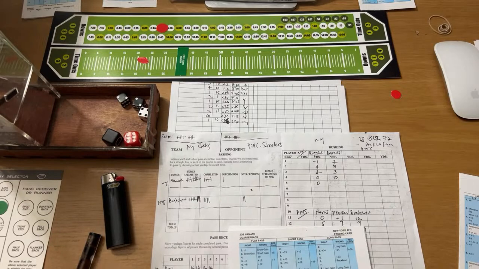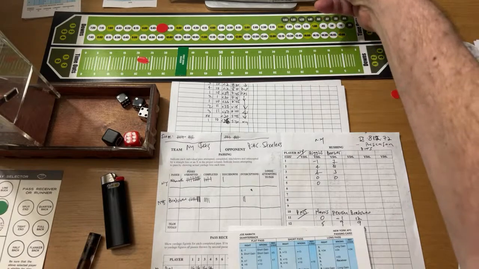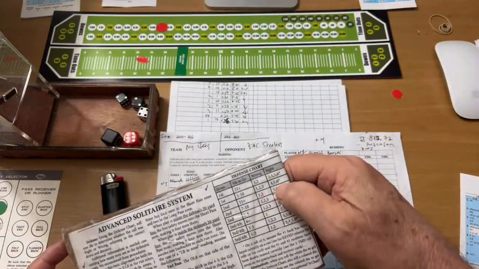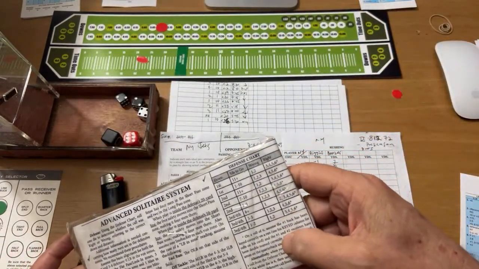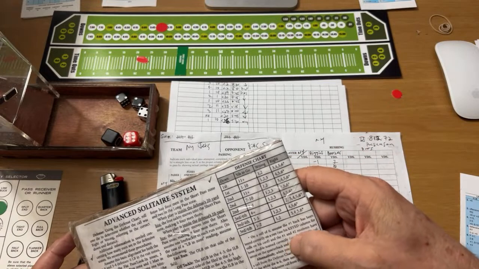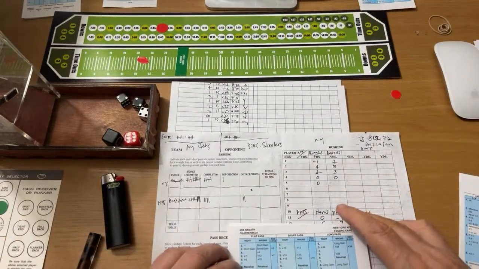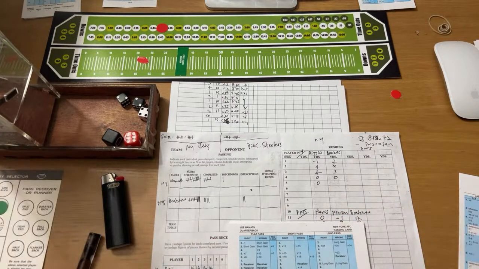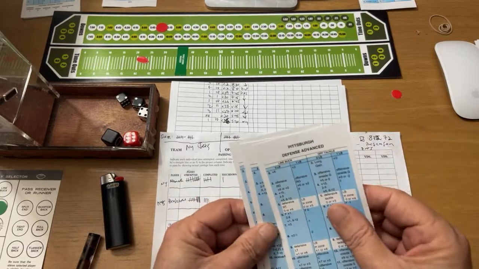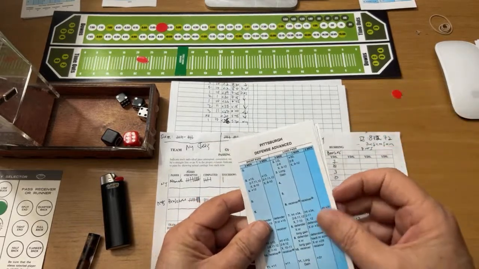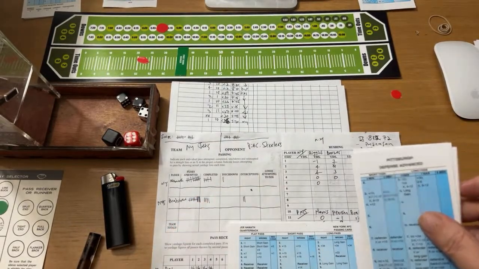That's going to be defense, and they guessed it right, and he's being keyed. Double teamed. Oh, Lord. That's a 6-4. It doesn't matter. And it's incomplete.